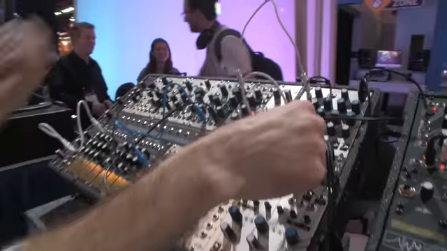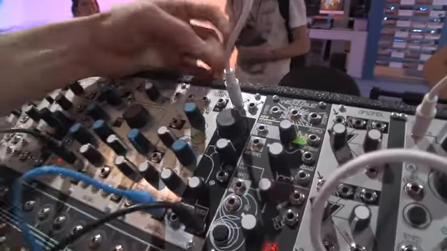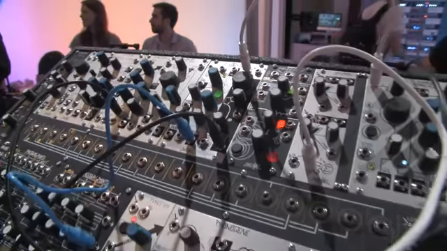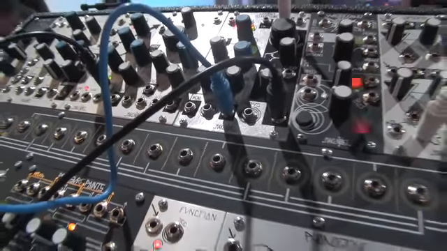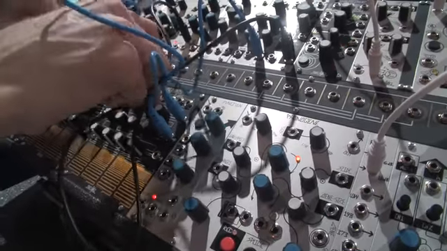There's an FM input, for example. There's a gate output that generates a gate each time the chord changes. There's also an invert input to invert your chord. So, for example, we could patch one channel of this sequence to invert our chord.